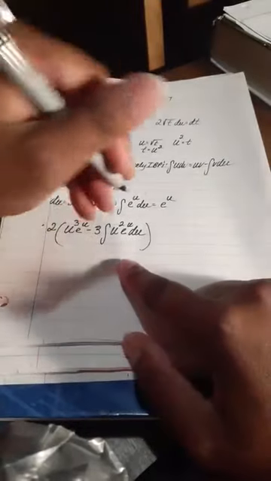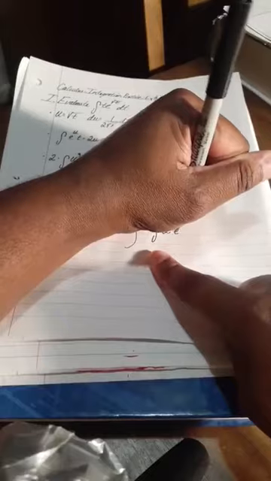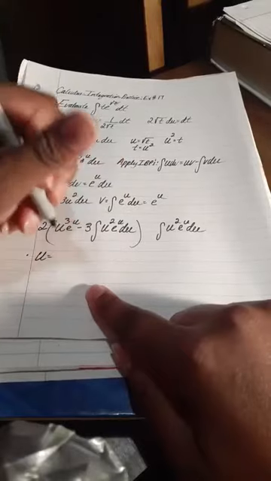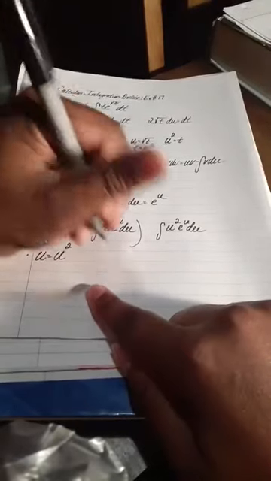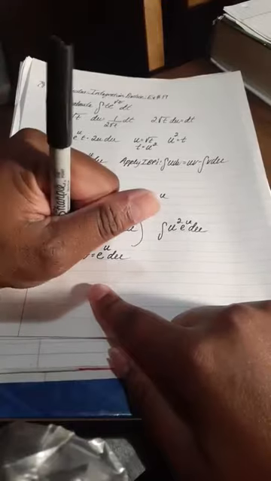So now the integral we're left dealing with is the integral of u squared times e to the u du. As you can see, we'll apply integration by parts again. So u is u squared, dv is e to the u du. Same process, du is 2u du, and v is the antiderivative of e to the u du, which is e to the u.